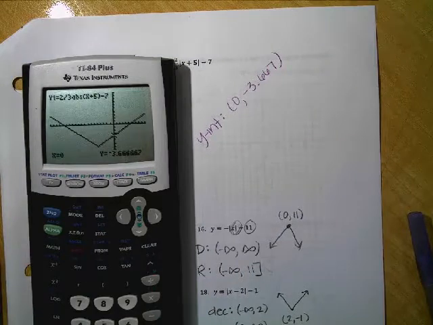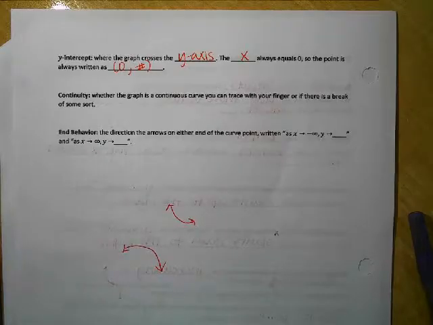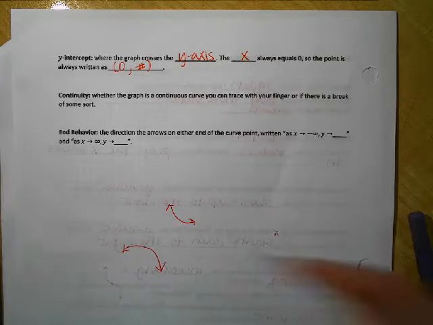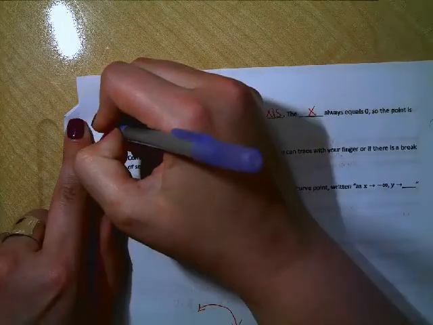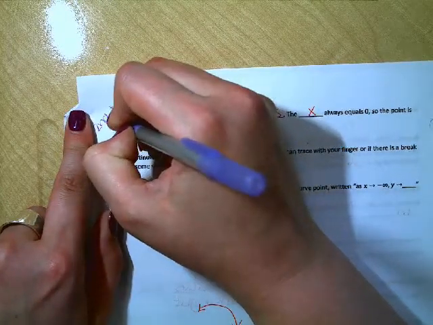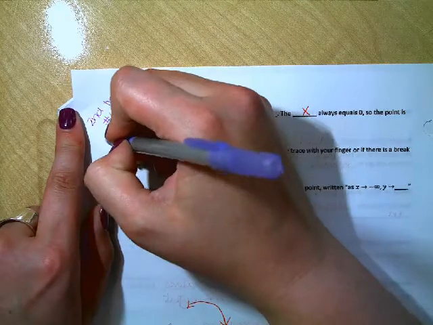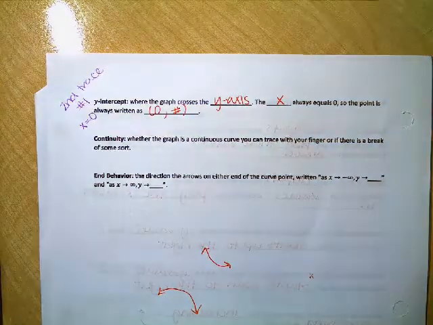I'll see if I can find mine. And we're going to write second trace number 1. Okay, so on here, off to the side for y-intercept, I'm going to say second trace option number 1, and we plug in x equals 0. That's how we find the y-intercept.